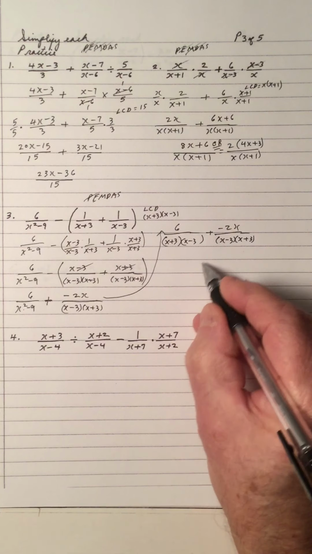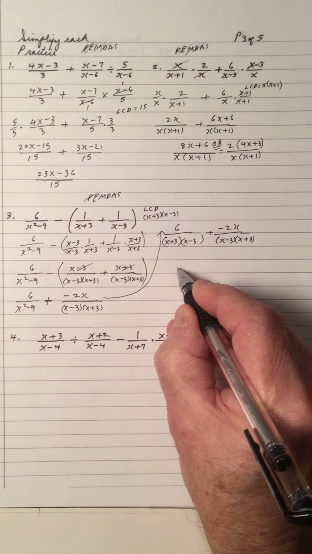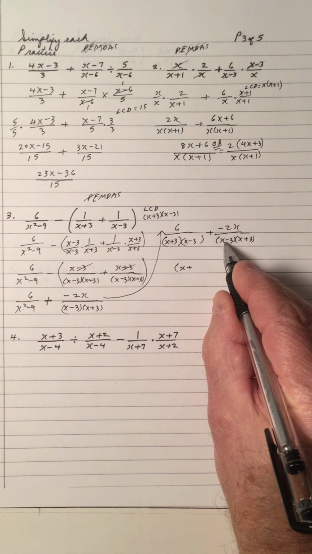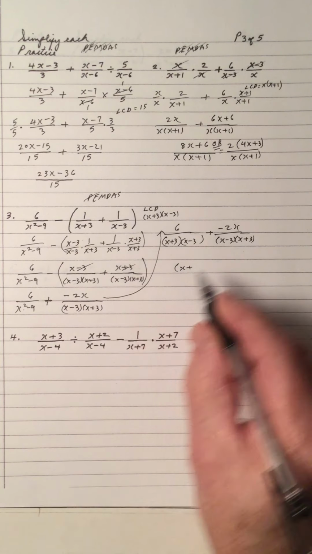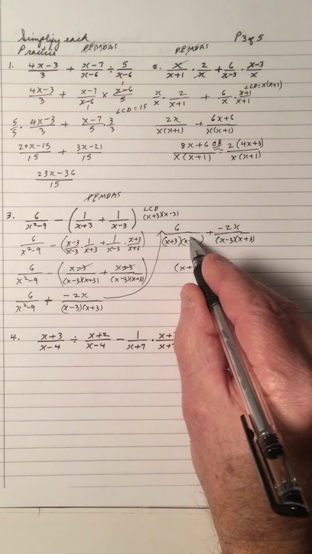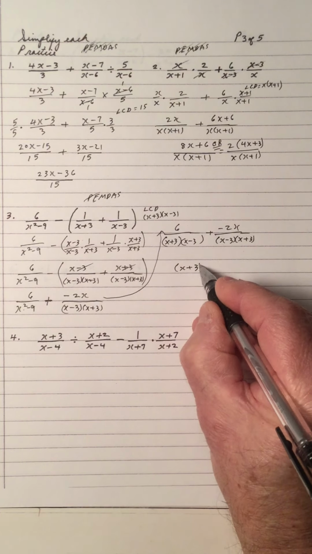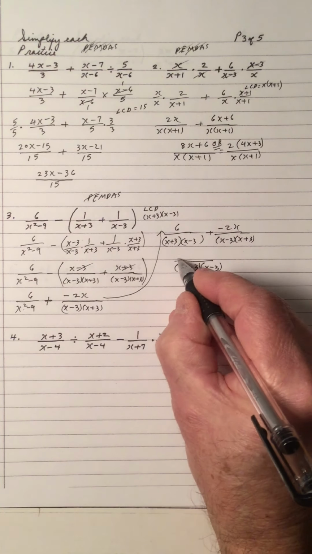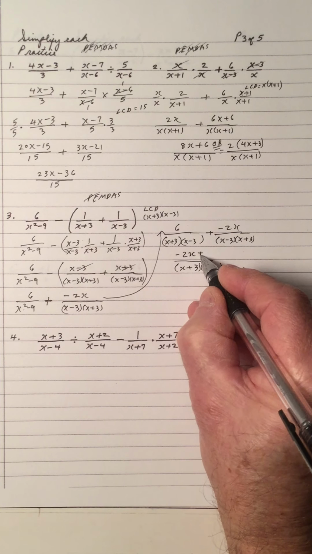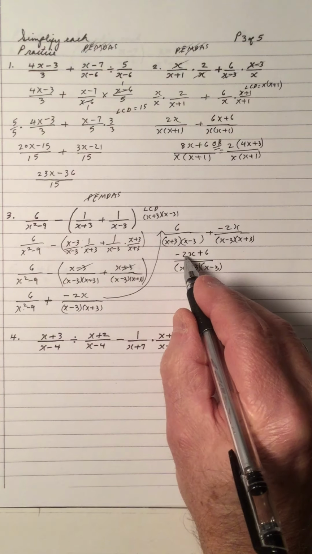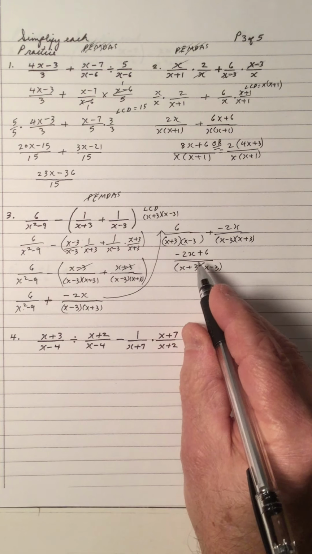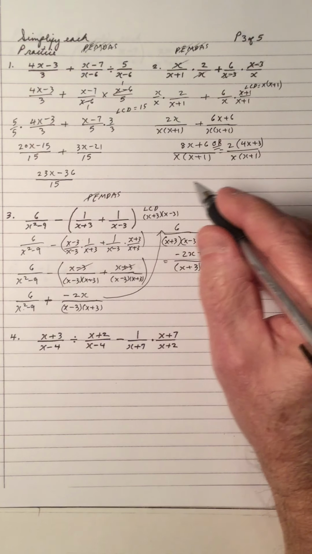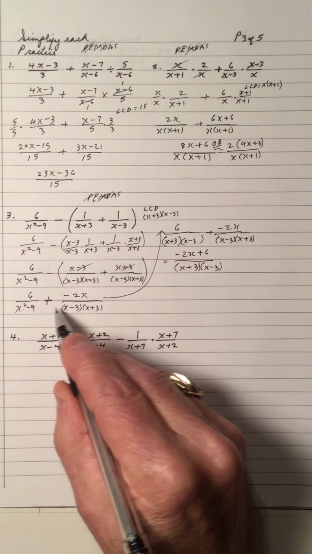So your common denominator, if you want, these two denominators are the same. I could have written down x plus 3, x minus 3 by switching that, but it's the same. I know that that denominator is the same as this one. So I'll just write down x plus 3, x minus 3. And I add these, so that's negative 2x plus 6, because I put the x in descending order.